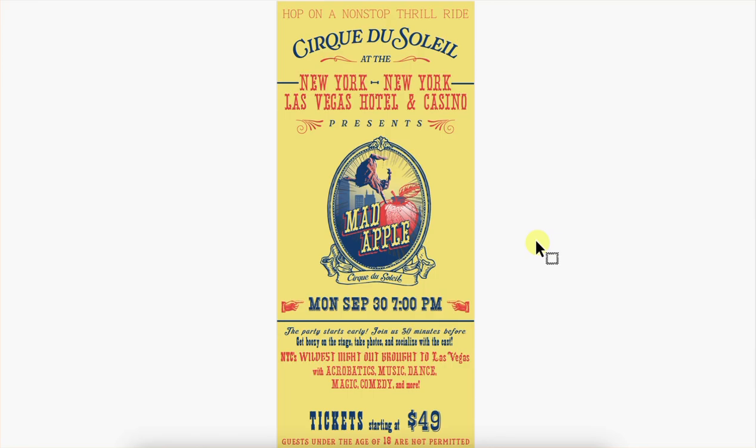All right, so this is fun. I like this hop on a nonstop thrill ride. I'm just going to tell you the information hierarchy that my eye goes to. It first goes to the image in the middle because there's white there, so that's causing the most contrast on the whole image. Then I think it jumps up to Cirque du Soleil because that appears to be the largest text or font on the poster.